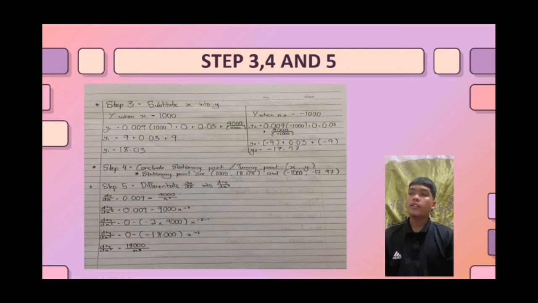So step 5 is differentiate dy per dx into d square y per dx square. So the dy per dx is 0.009 minus 9000 per x square. The first step is to move the position of x to make it easy to differentiate.